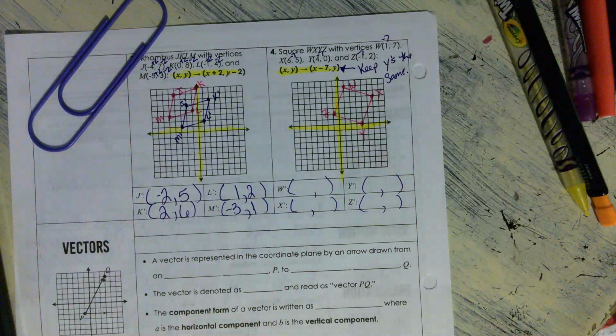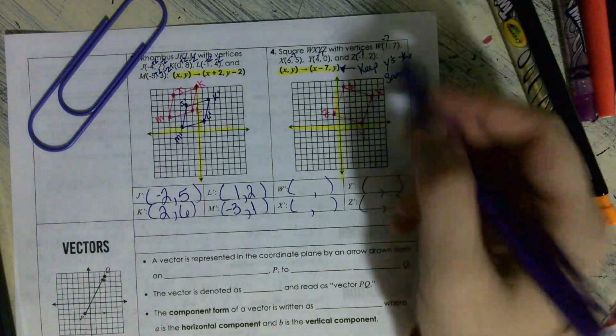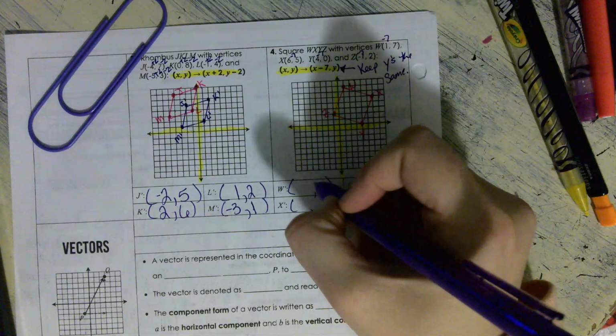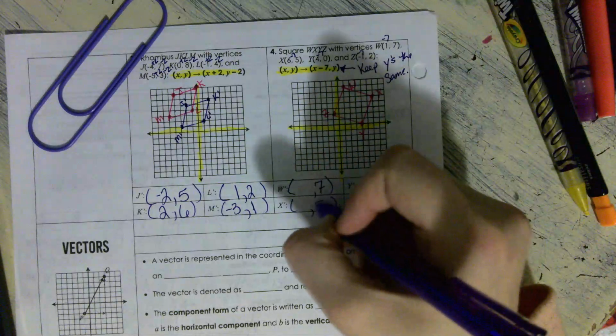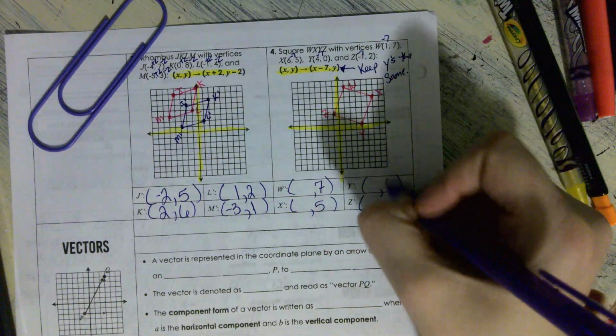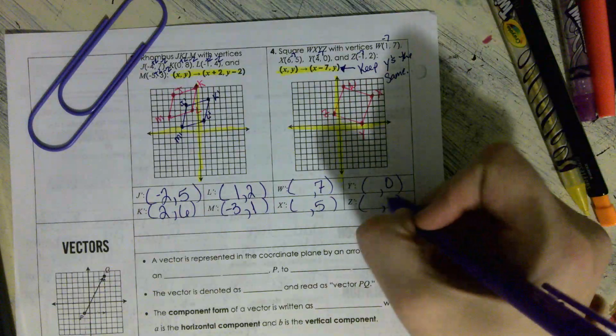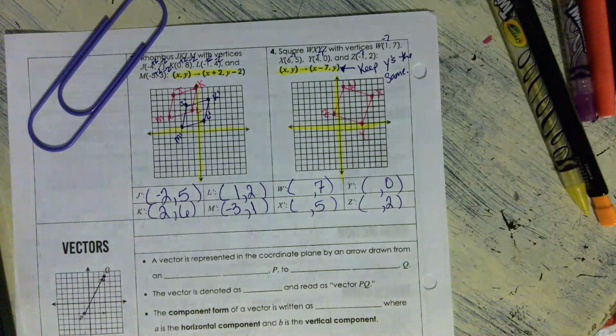Don't change those. If it makes you feel better, you can say W would be 7, W prime, and then X stays 5, Y would stay 0, Y prime, and Z prime would stay 2. So you see, I'm not changing the Y values. That's what that means. Do nothing to them. I guess you could put plus 0 or minus 0, but normally you just see the variable there, just Y staying there.